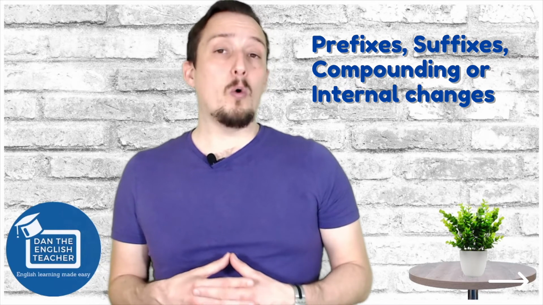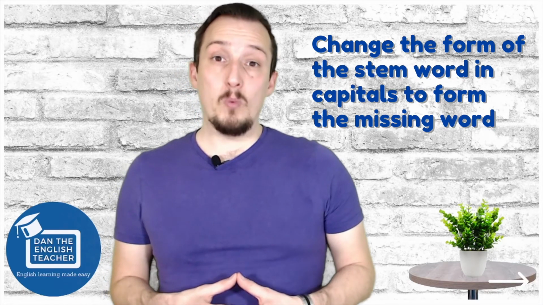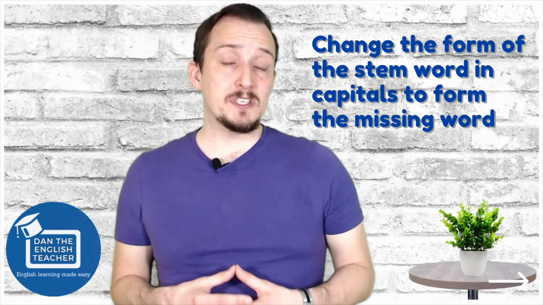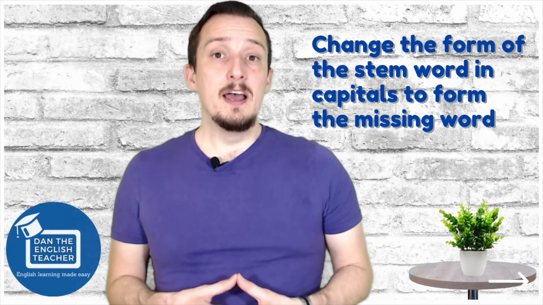So the Reading and Use of English Part 3 section is often called word formation. It mainly focuses on vocabulary and tests your ability to form words using prefixes, suffixes, compounding, or internal changes. You will be given a text with 8 gaps, and you must change the stem word provided in capitals at the end of some of the lines to form the missing word in the same line.